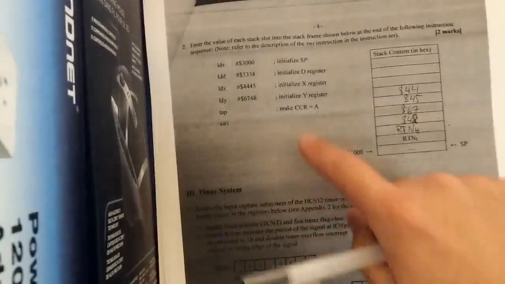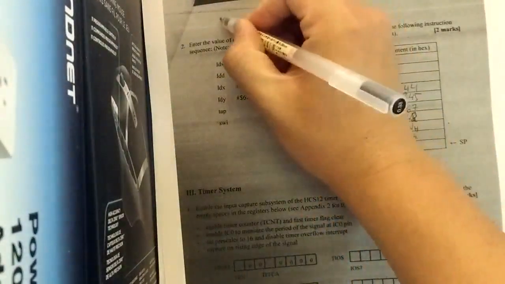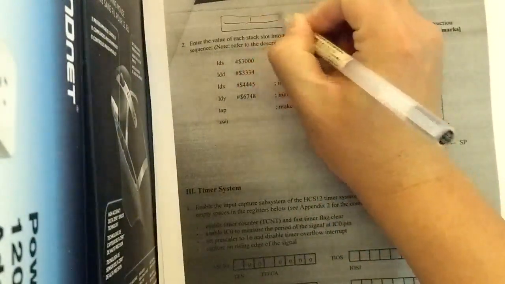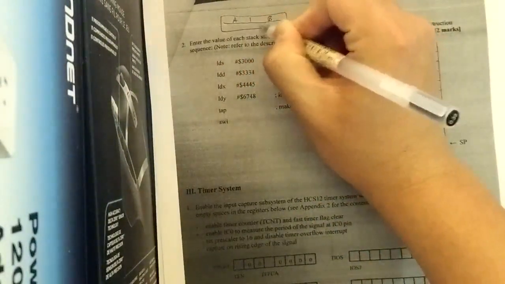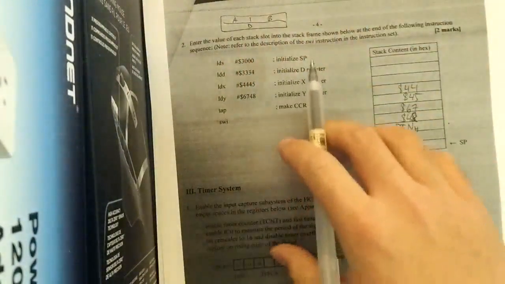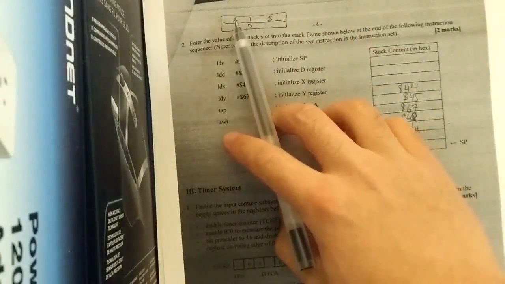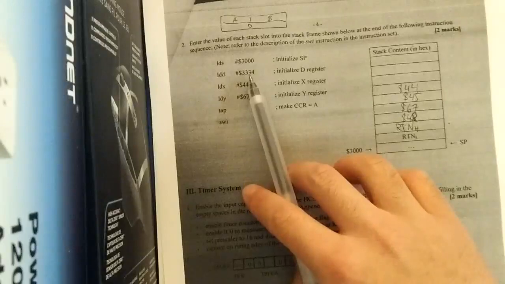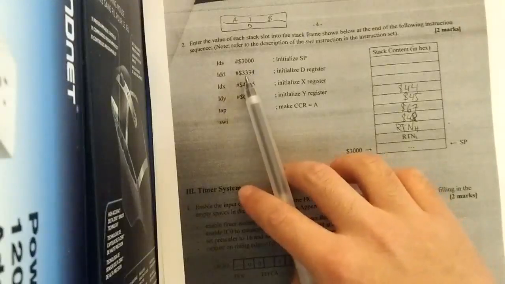Okay, and so remember that accumulator D is also A and B combined. So if I write it on a box here like this, this is A, this is B, and this is D. So the high portion of D is A, and the low portion of D is B. Okay, so load accumulator D with 34 and 33.